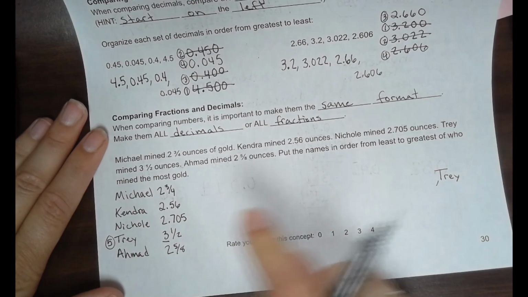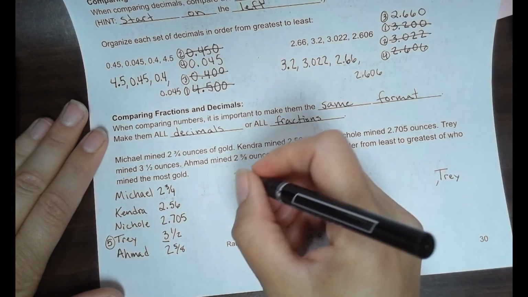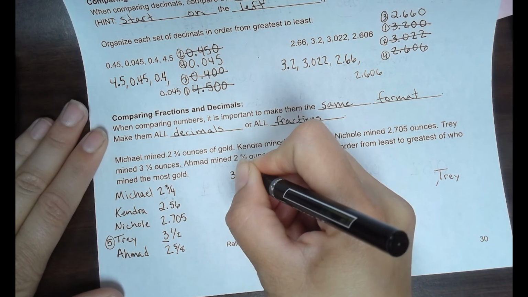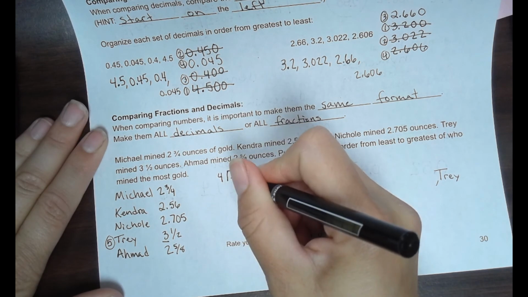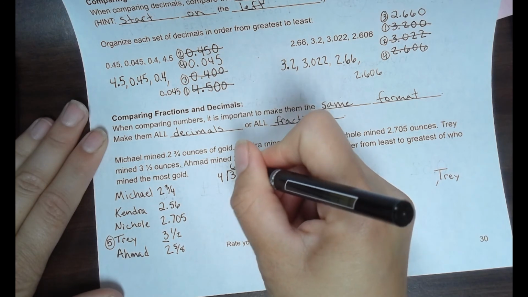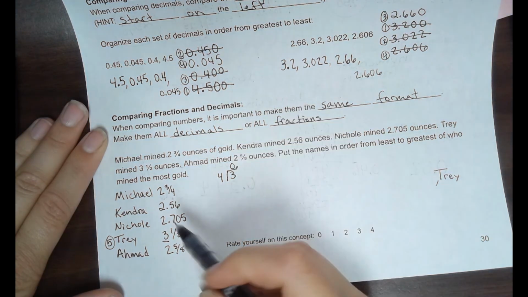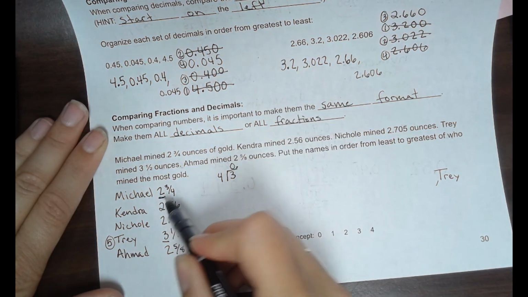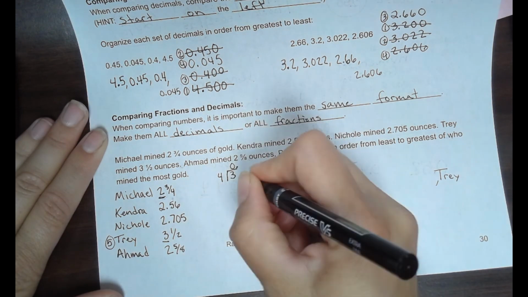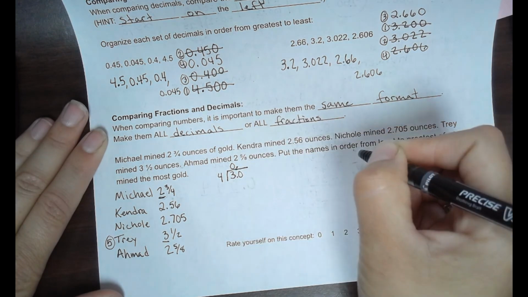So remember from yesterday how we can turn fractions into decimals by dividing. So 2 3/4 is going to be 2 point something. So I'm going to do 3 divided by 4. It goes into 3 0 times. But I know that there's going to be 2 whole units there, so I just know it's going to be a 2 point something. So 4 goes into 3 0 times, so I'm going to annex a decimal and a 0.